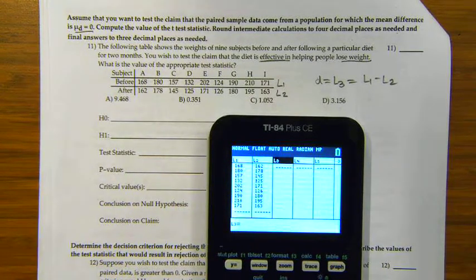So highlight L3, go second 1, which is L1, minus second 2, that's L2. Over here you notice most of these differences are positive. Even though you're losing weight, the difference between the before and after data is a positive weight loss. This is really important when you're stating your claim.